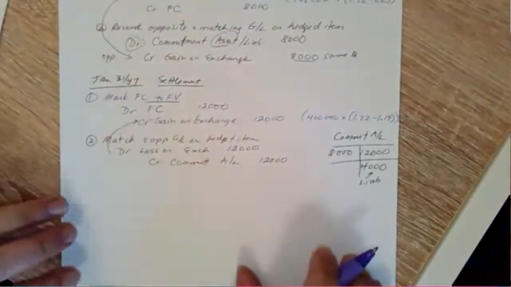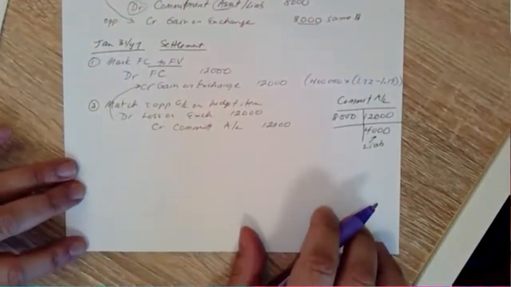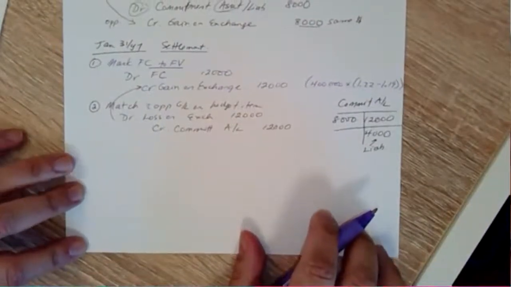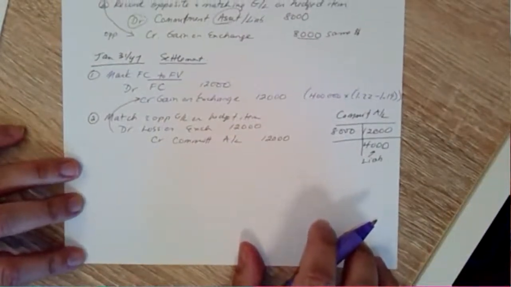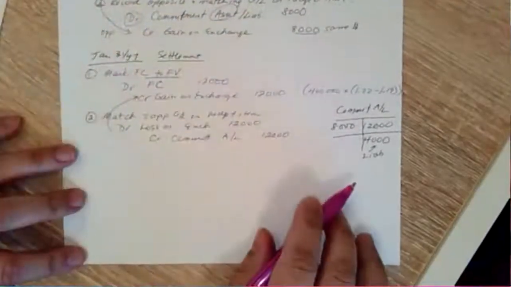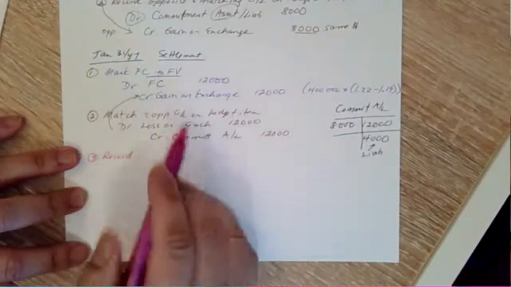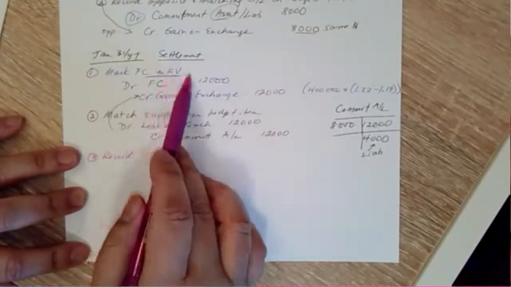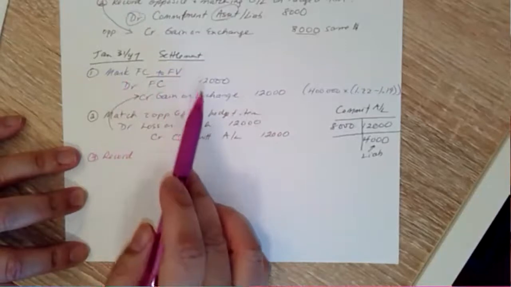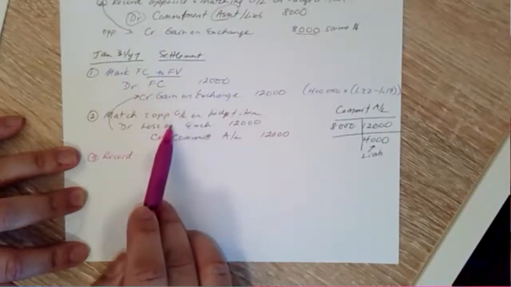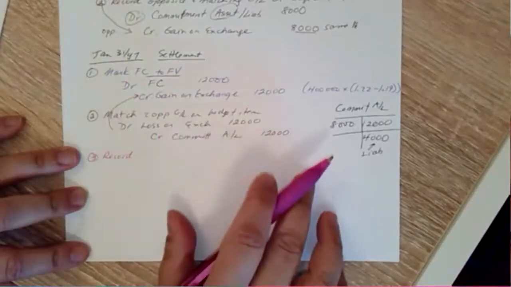Now we're going to settle. Actually, let's record the sale. Again, you guys, the order of these doesn't matter as long as you do this fair value first so that you can match this. Obviously, you can't do this one before that one.